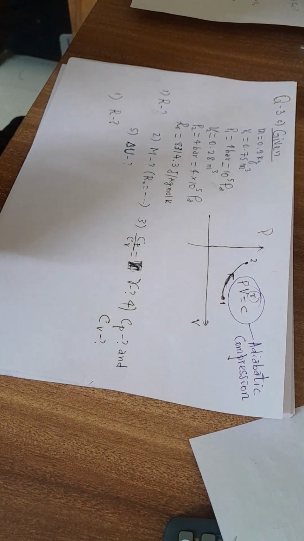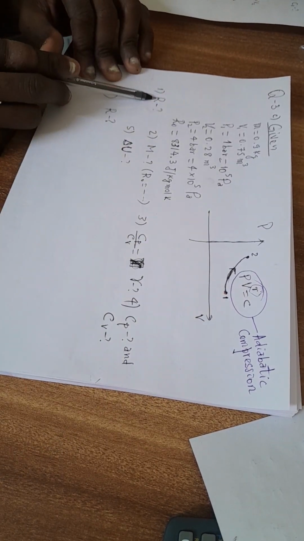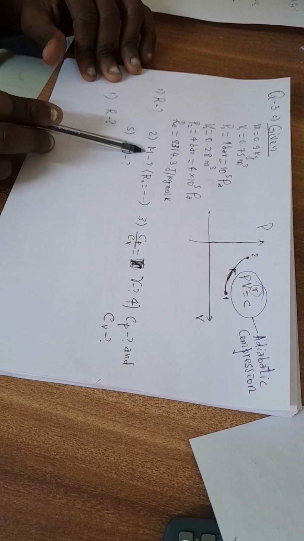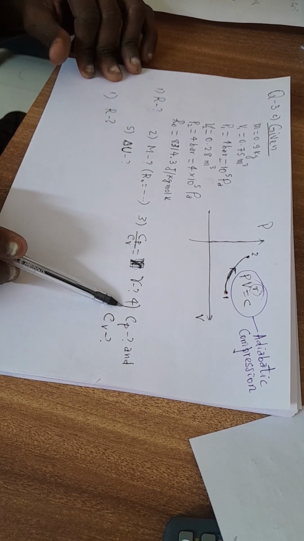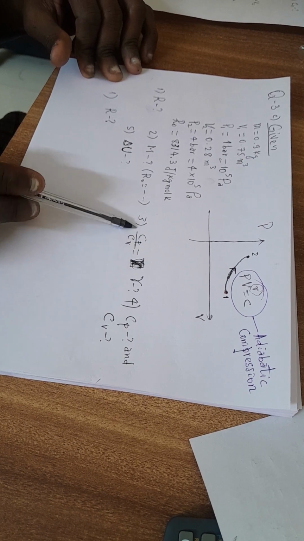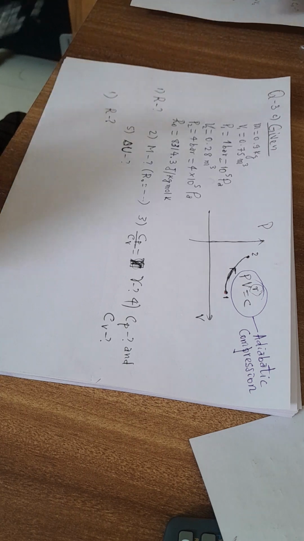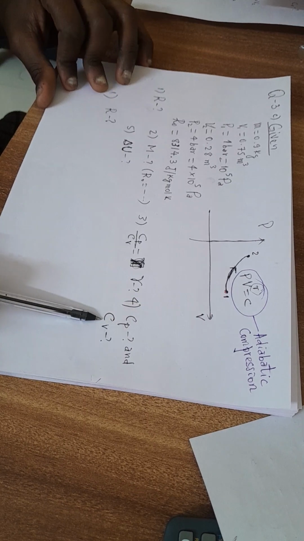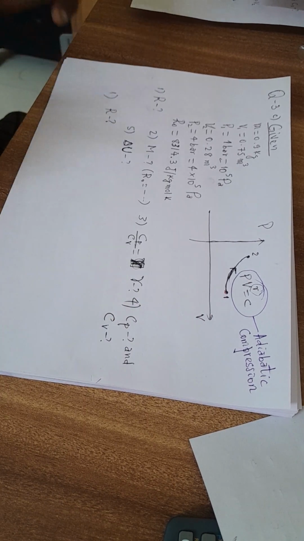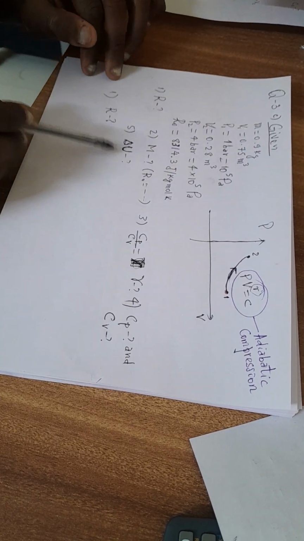Now, what do we have to do? We have to find R, the constant of the gas. We have to find M. We have to find Cp upon Cv, that is gamma, the ratio of specific heats. Then they ask us for Cp and Cv and delta U, the change in internal energy.